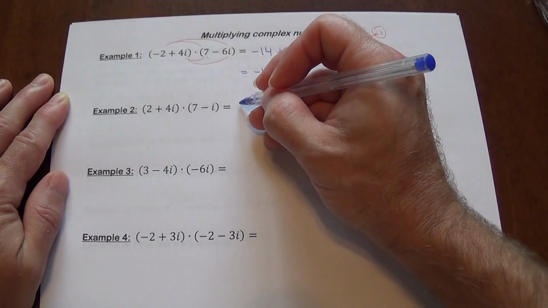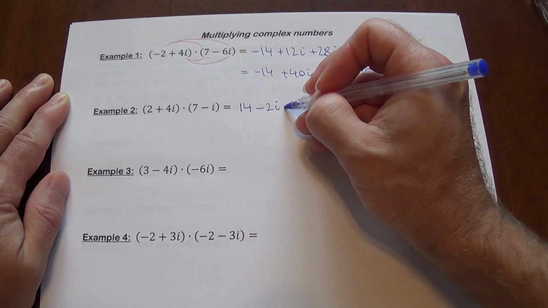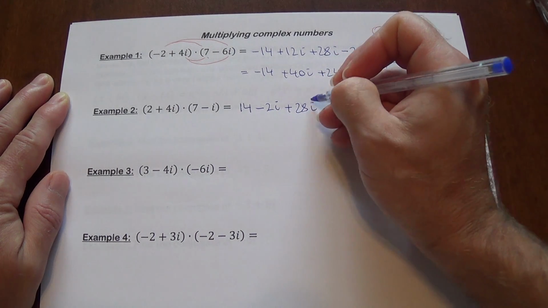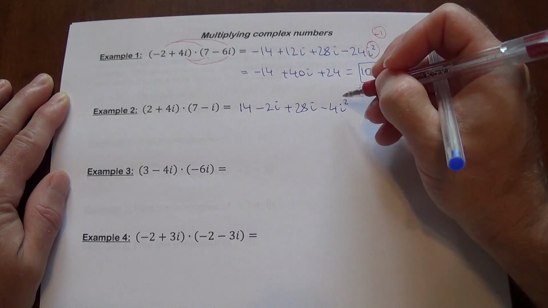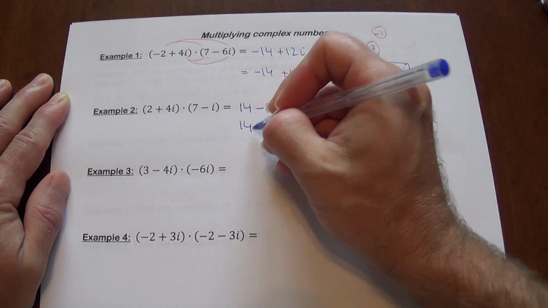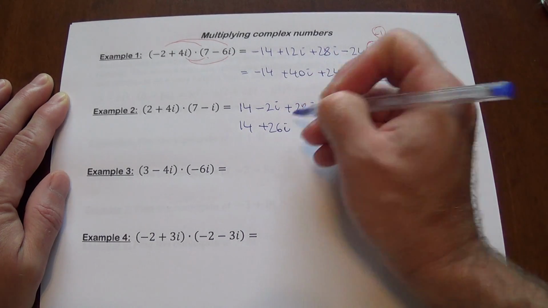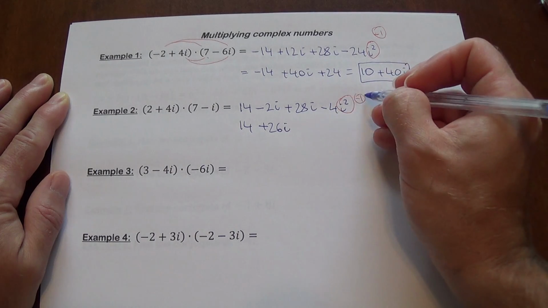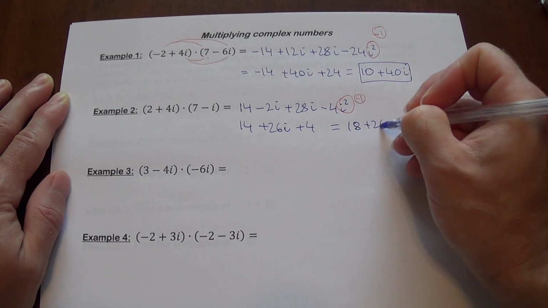Same thing here. 14 minus 2i plus 28i minus 4i squared, -1. 14 minus 2i plus 28i plus 26i, minus 4 times -1 is plus 4. Our answer is 18 plus 26i.